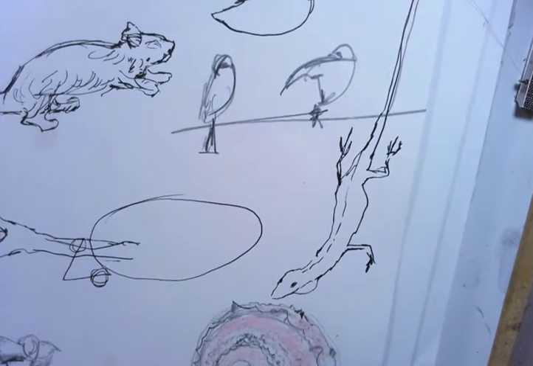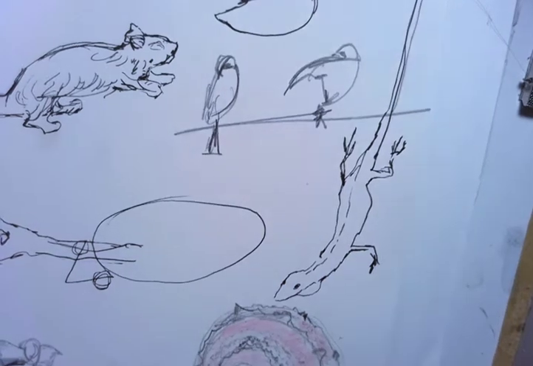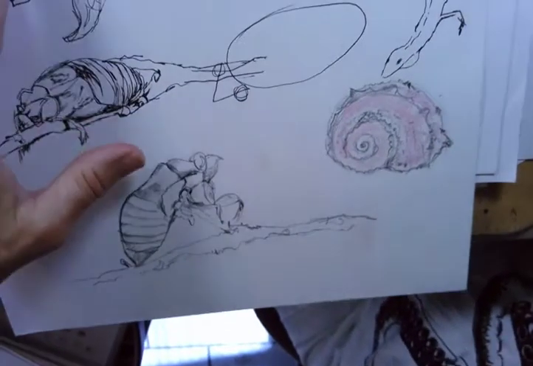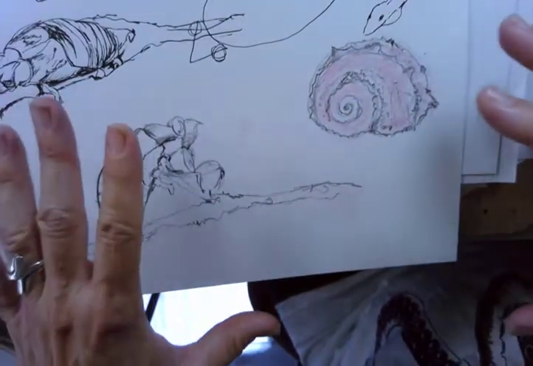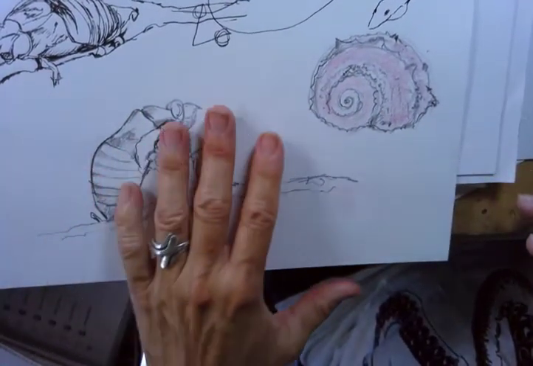So anole lizards are really great for studying in San Antonio. They can be very still for long periods of time. So they're a good animal. And this is just lots of different approaches on just one page.